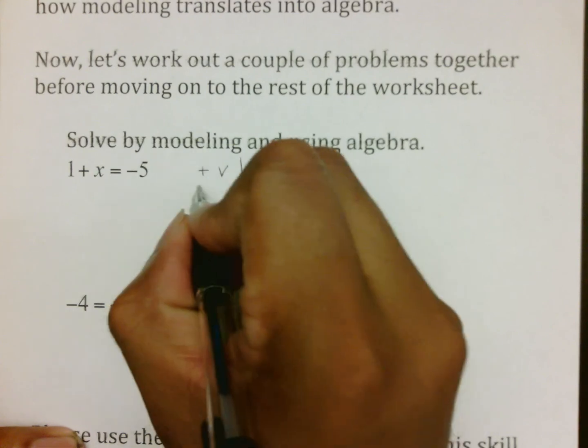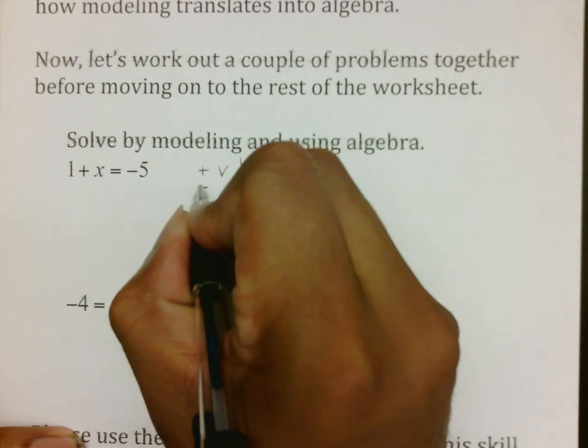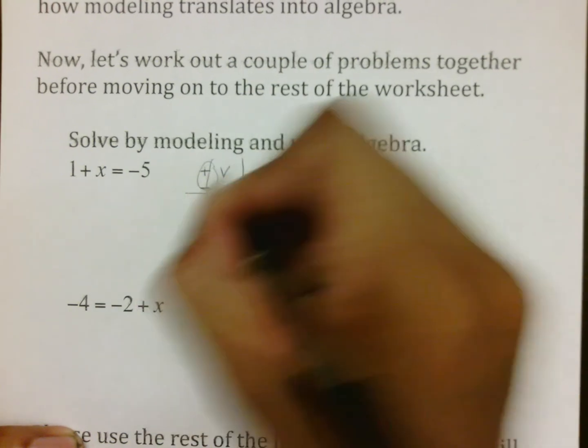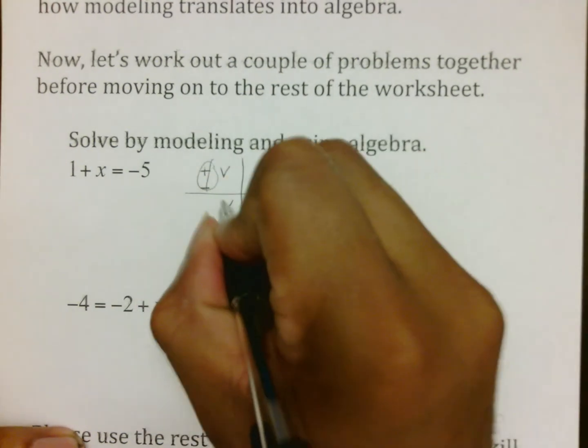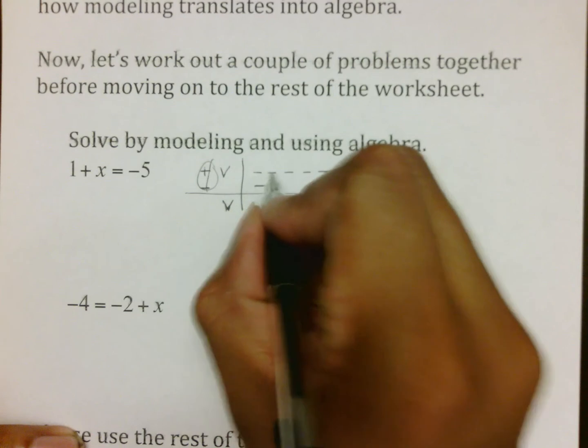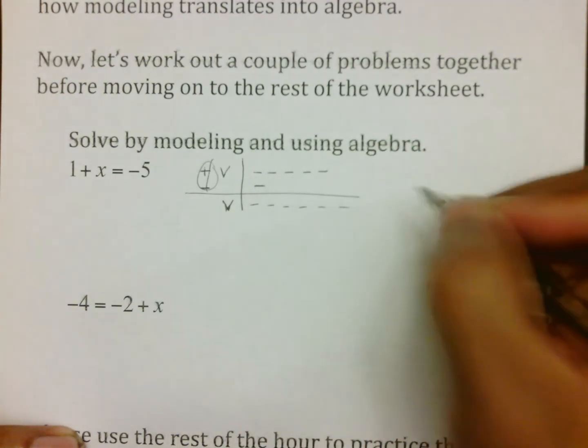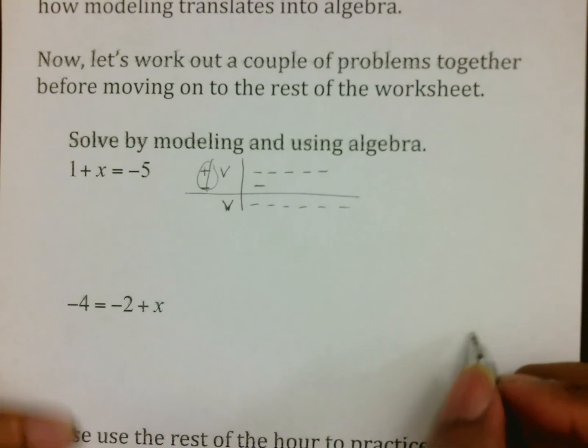We want to move the plus, so we add a negative. If I add a negative over here, I must add a negative over there. The only zero pair is on the left side, which brings down the cup. And 1, 2, 3, 4, 5, 6 negatives. So the answer should be negative 6 if everything is done right.